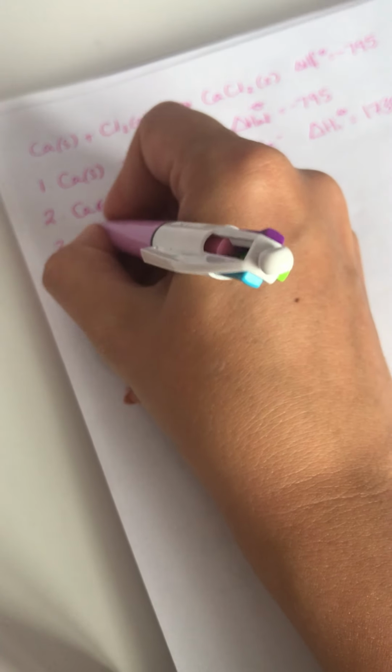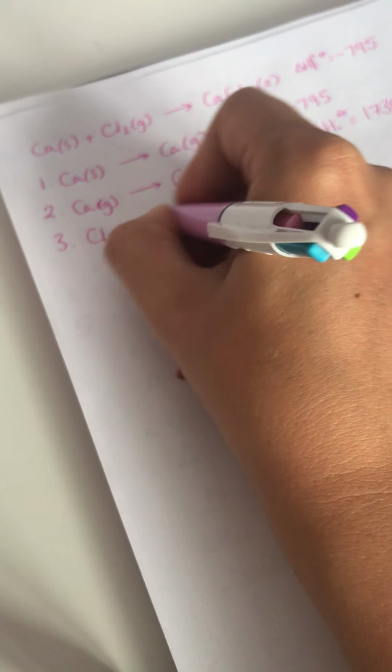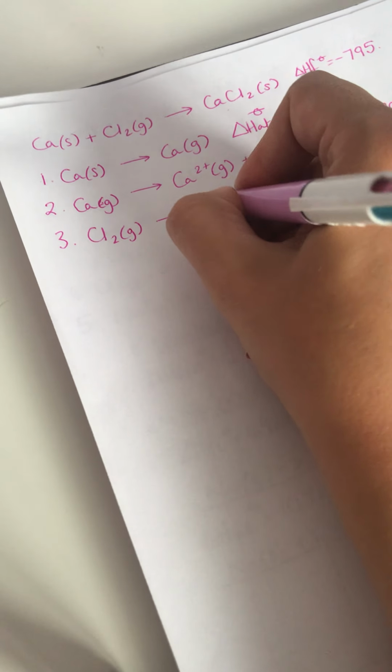The next thing we're going to need to do, even though we are using both of those chlorines to make CaCl2, I still need to break them apart. So we're still going to need the bond dissociation energy. So we're going to have chlorine 2 as a gas, turning into 2 chlorine atoms as a gas.